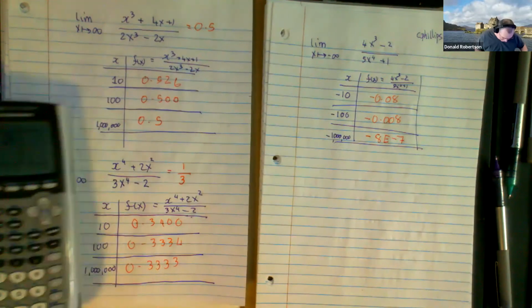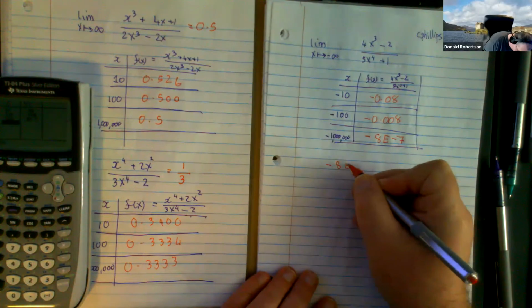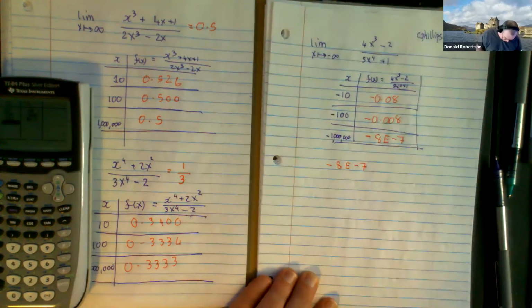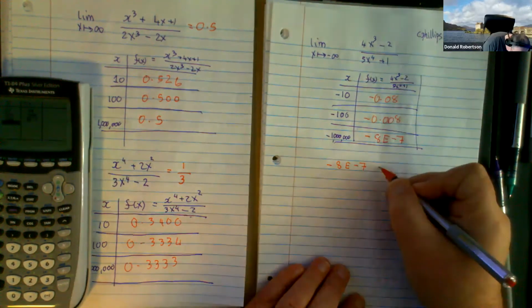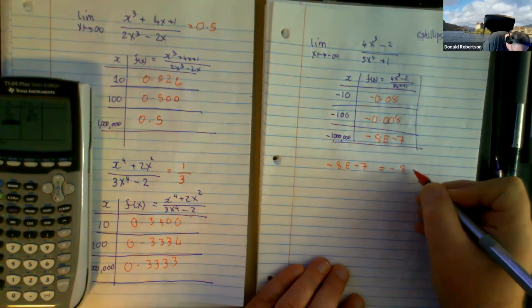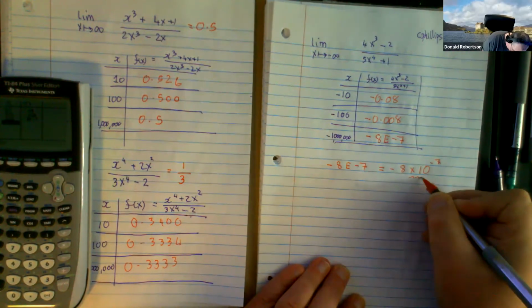Okay, let's figure out what that means. When you see this on a TI-84, it means you've got a very small number, and it's so small that the TI has gone into scientific notation. It really means negative 8 times 10 to the negative 7, but it doesn't write that.